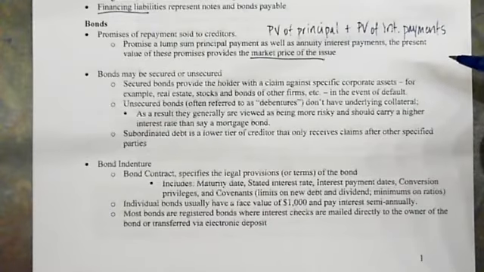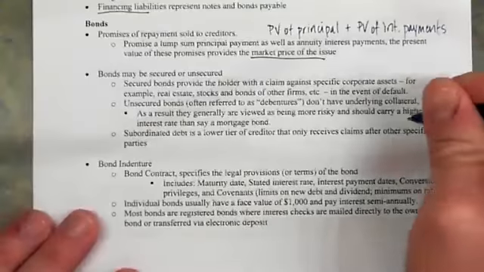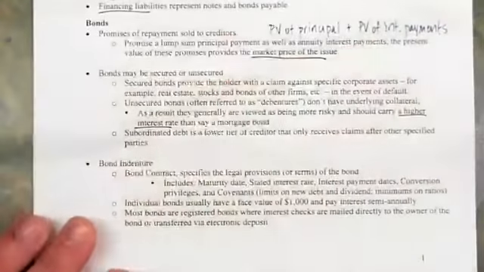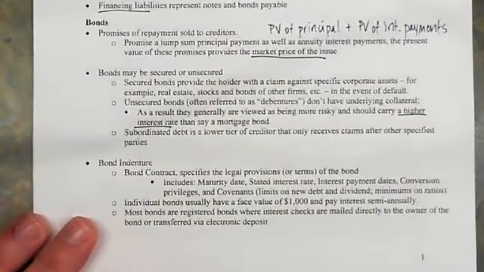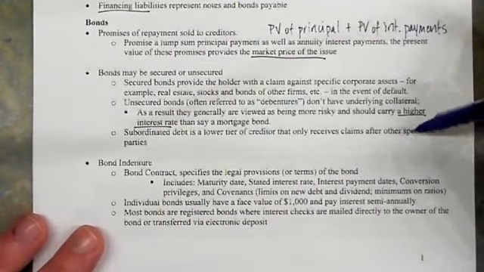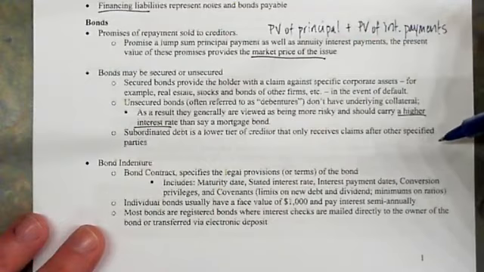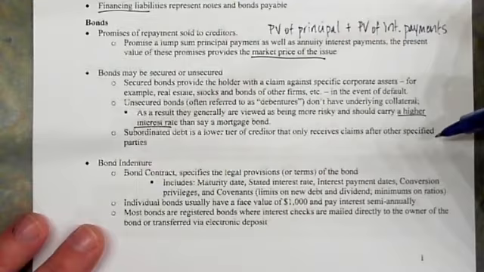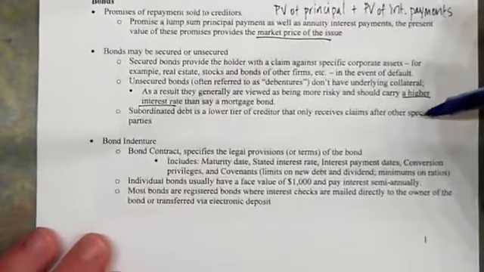So these types of debt typically carry a higher rate of interest because of that, because we have to be compensated for our risk. Subordinated debt is a lower tier that only receives claims after other specified parties. And so that's another stylized form of debt that can be present, and it just represents a very low rung of debt holding.